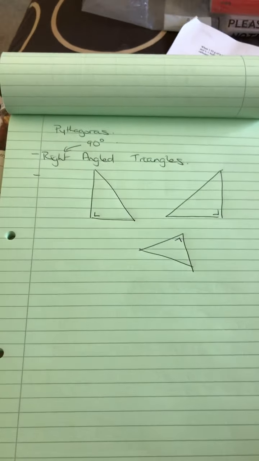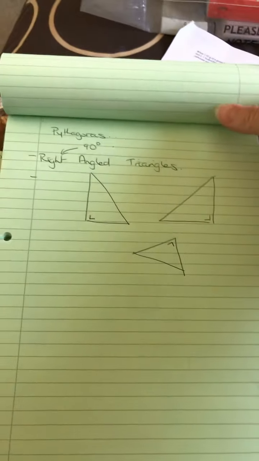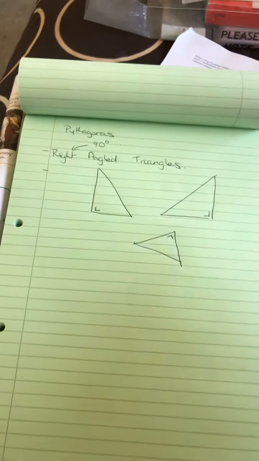Alright girls, we're going to take a look now at chapter 10. And chapter 10 is all about right angled triangles and Pythagoras' theorem. So, to be able to access the stuff, you need to know a couple of things.